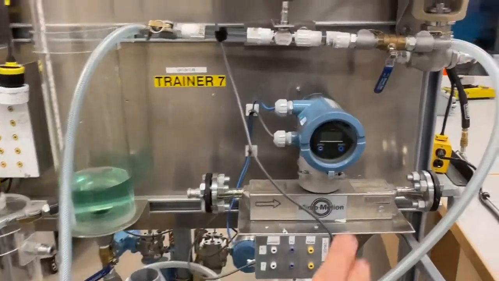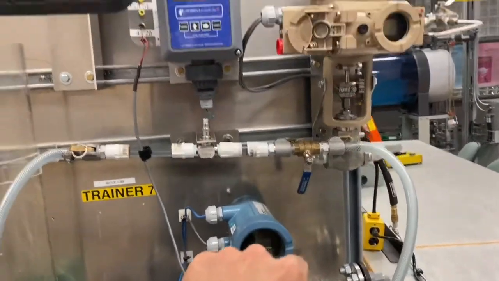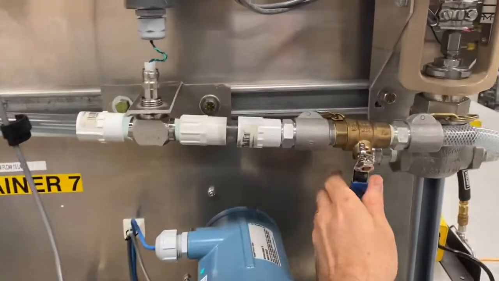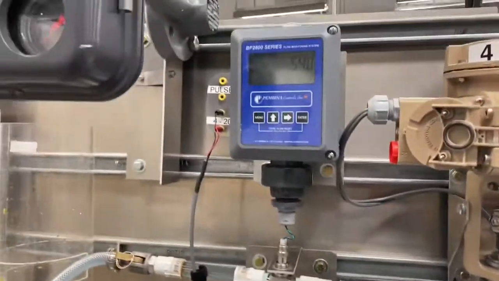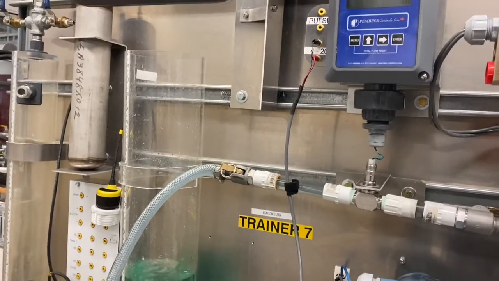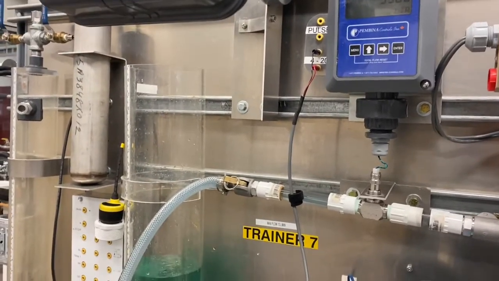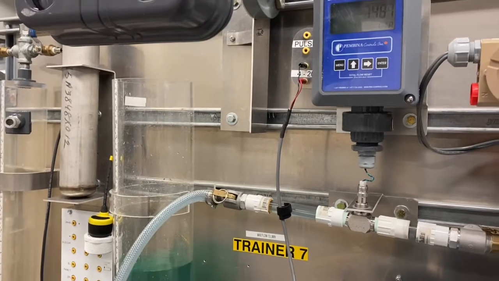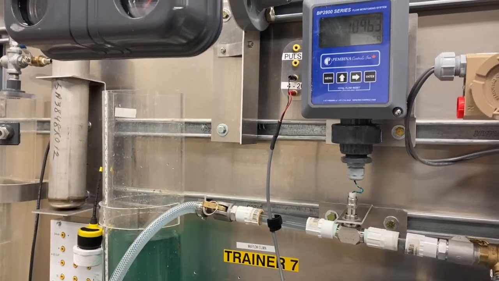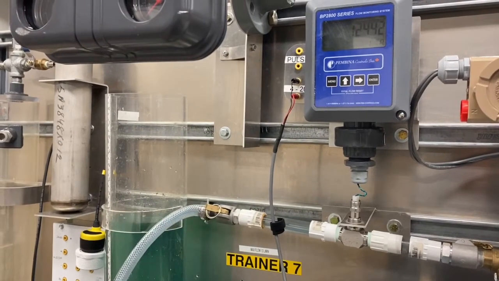So now we're ready to open this valve over here. We'll see our pulses start counting and our level rise. So I'll go ahead and do that. So the pulses are increasing, and you can see down over here, our levels rising. Once it gets near the top of the vessel, I'm gonna shut the valve and record our end height and our pulses.